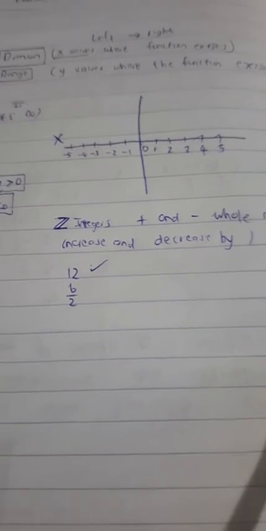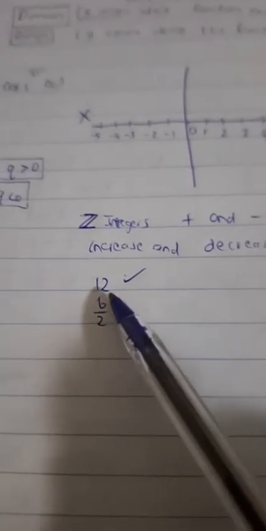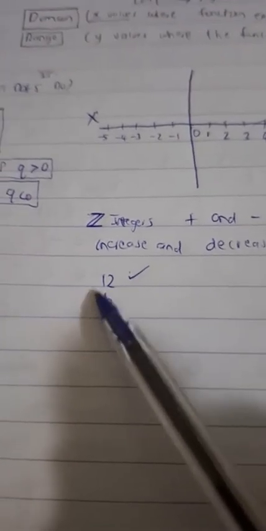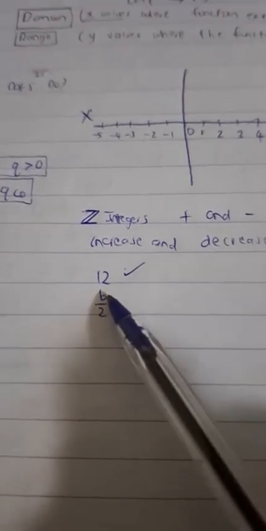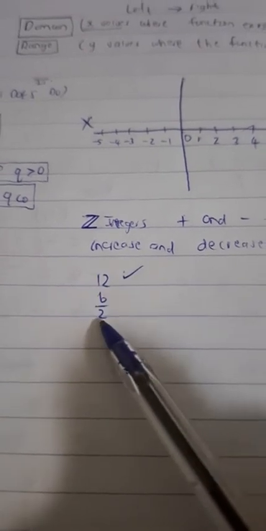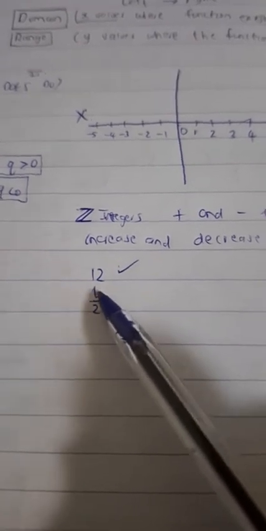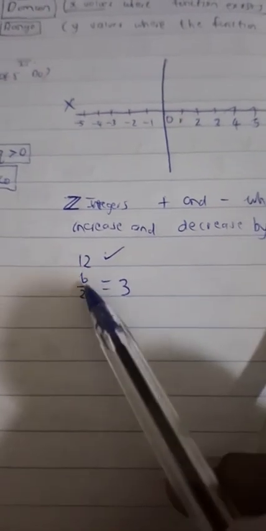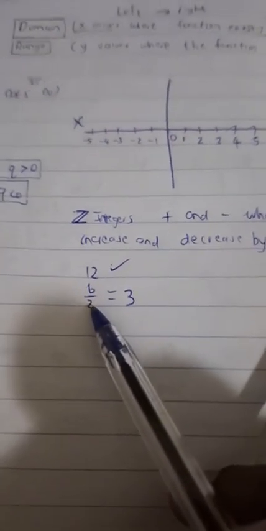Now I see what you guys are commenting. Let's look at this number, 6/2. We need to first check, is this simplified? If it's not, then what's 6/2? 6/2 is like saying 6 divided by 2. The answer is 3. Now do you want to answer the question? Is 6/2 an integer, guys? I am asking you again.